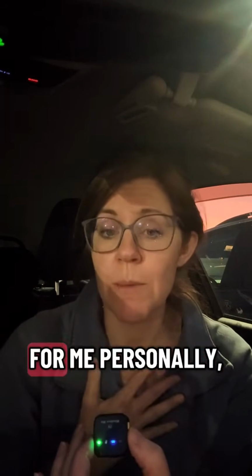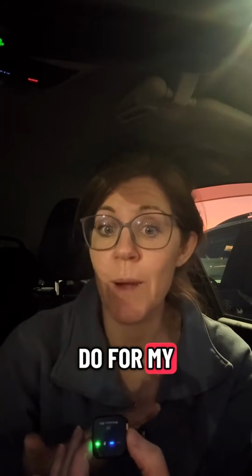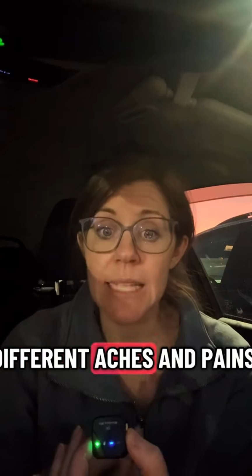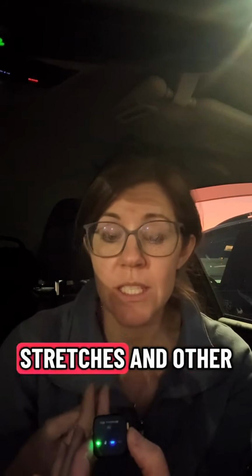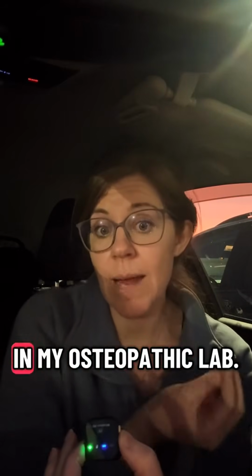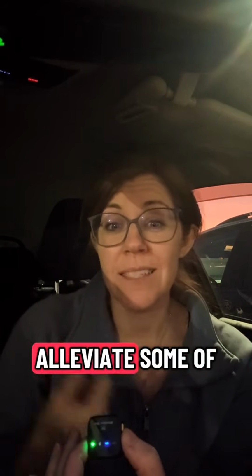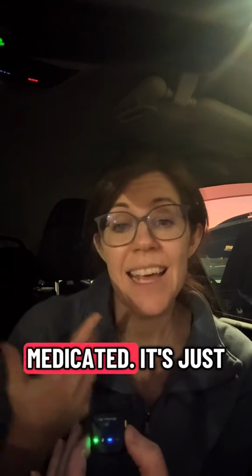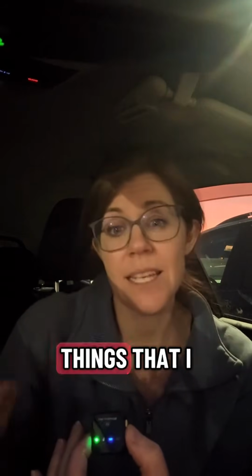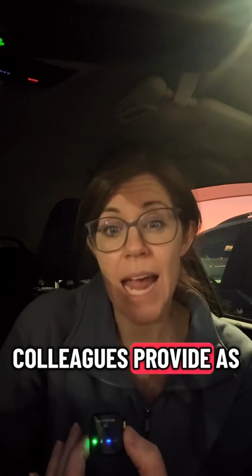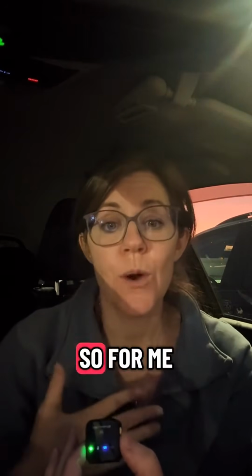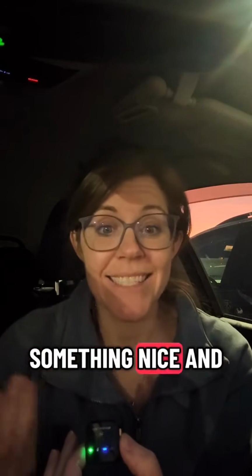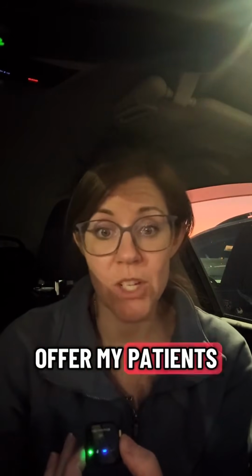for our patients. For example, for me personally, one thing that I love to do for my pregnant patients who are having different aches and pains is show them some very gentle stretches and other techniques that they can do that I learned in my osteopathic lab that really helps alleviate some of their sciatica, their round ligament pain, their hip and joint pain. And these are great techniques that really provide a lot of pain relief for some of my patients. It's non-medicated. It's just a really great adjunct to all the things that my MD colleagues provide as OBGYNs. So for me personally, that is just something nice and extra that I'm able to offer my patients.